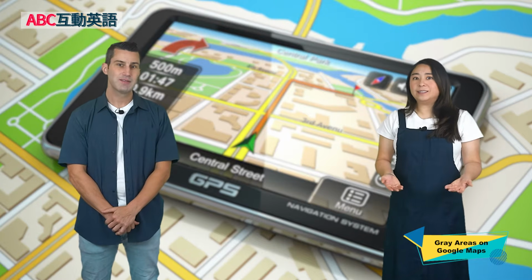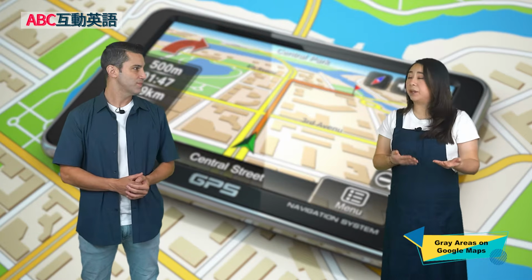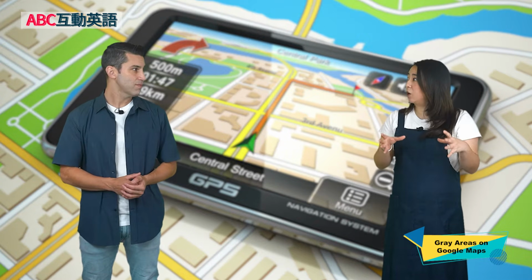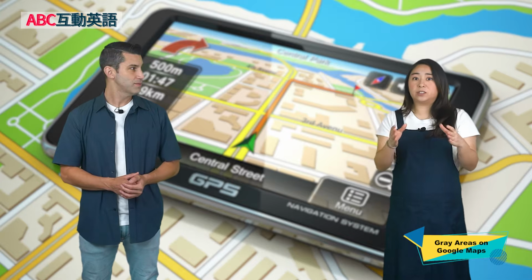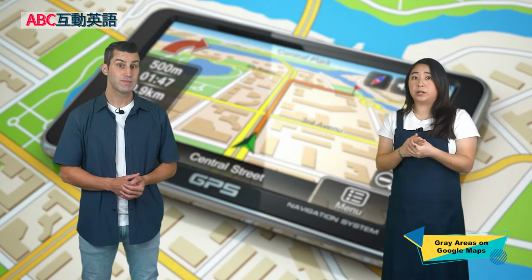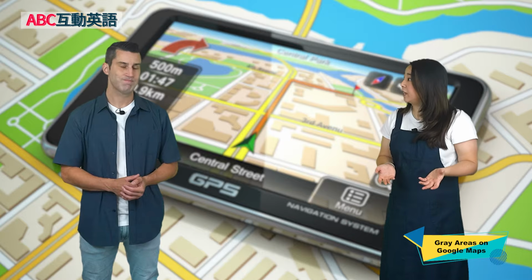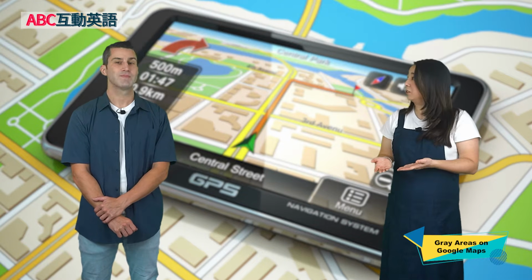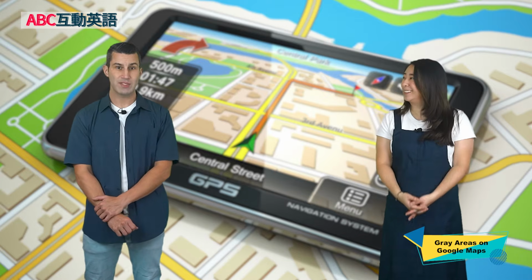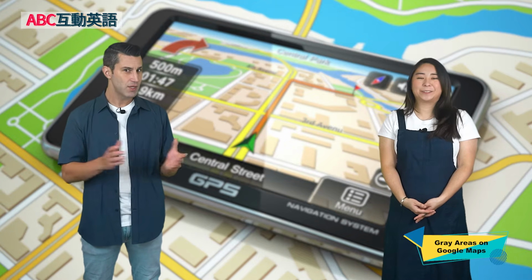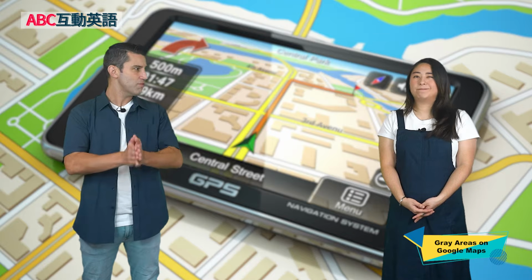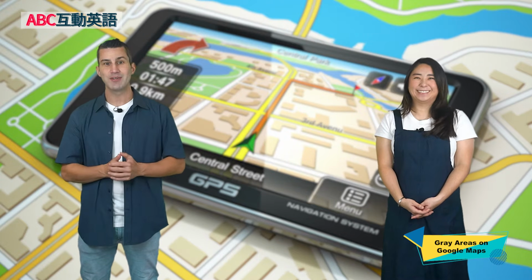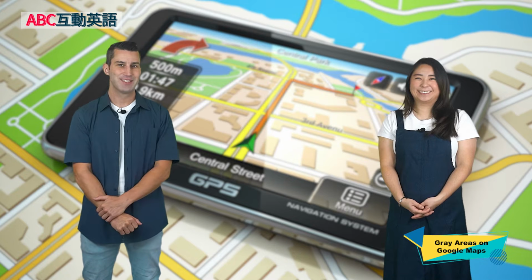Right. And the nice thing now with Google Maps and some other apps as well is you can actually download the area that you're going to. You can download it into your phone. So even if you go to another country and you might not have internet right away, you can still have a map that's available to you in case you get lost. That's right. So Google Maps is very useful. But I guess it's not quite perfect because there are some gray areas on Google Maps, and we're going to learn about that in today's article.